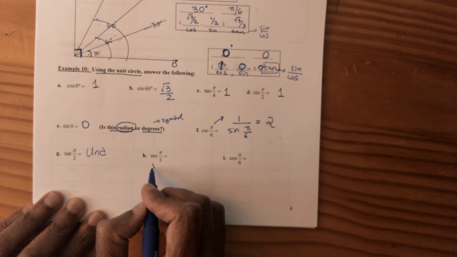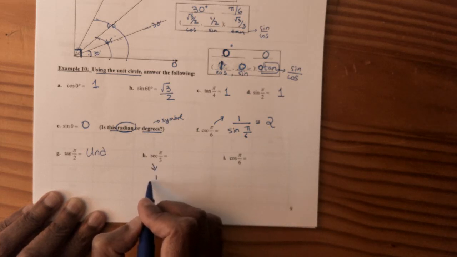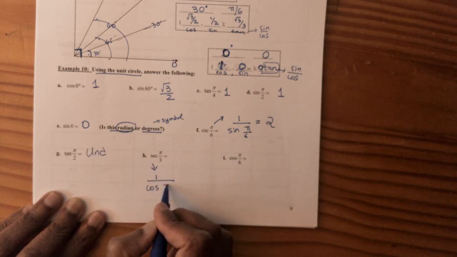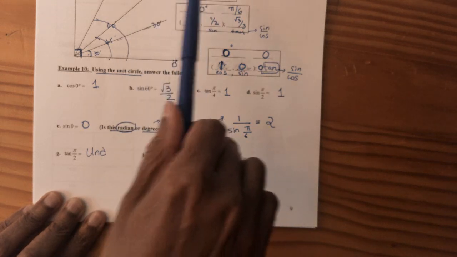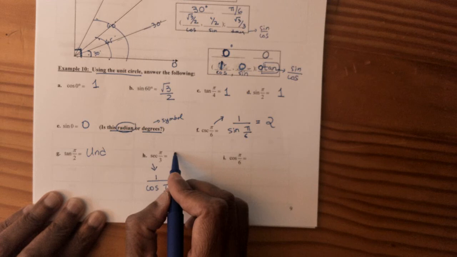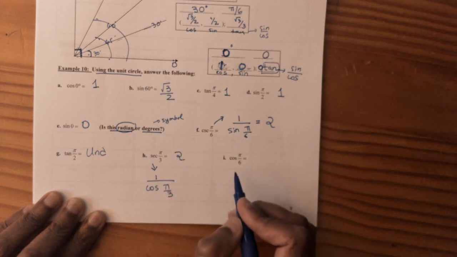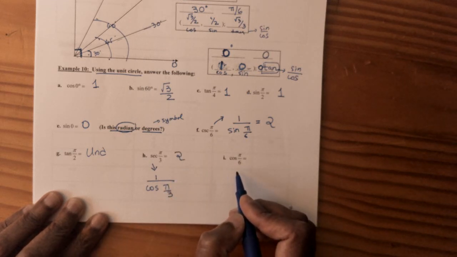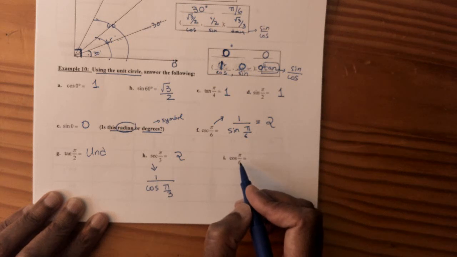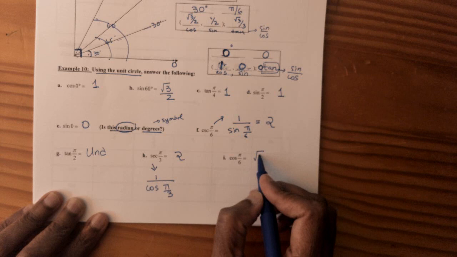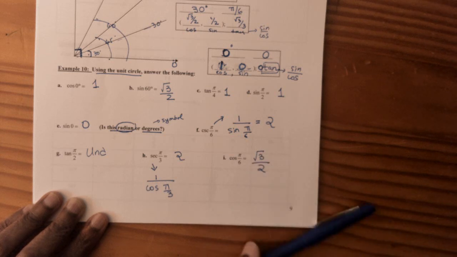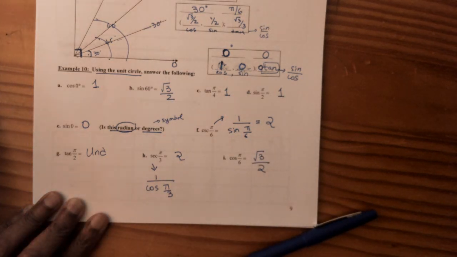Secant of pi over 3. So I know secant is nothing but 1 over cosine of pi over 3. So go to pi over 3 and go to cosine, that's 1 over 2, and you flip that and you get 2. And the last one is cosine of pi over 6. So you just go to pi over 6 and look at the cosine of that, and that is going to be square root of 3 over 2. And that concludes our first page. We will go to the next page.